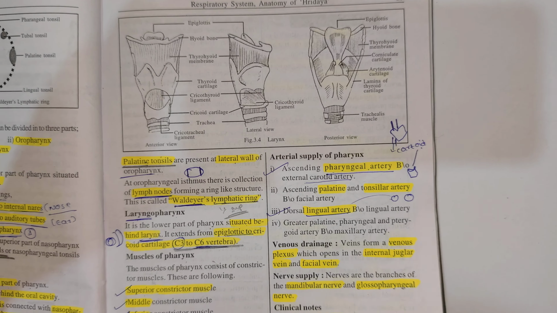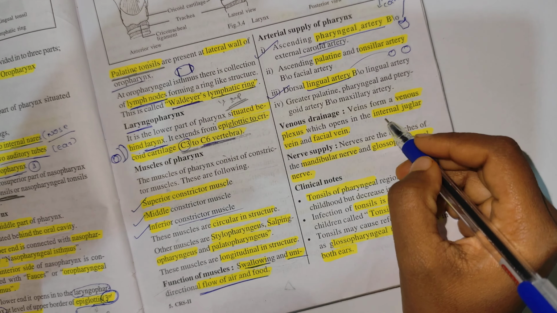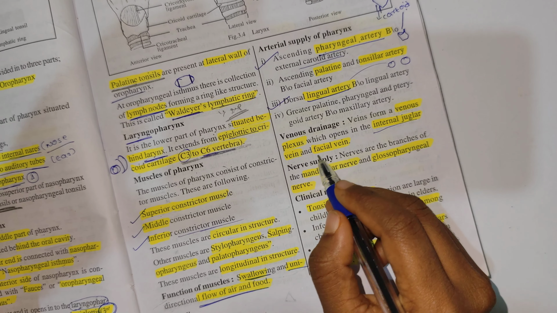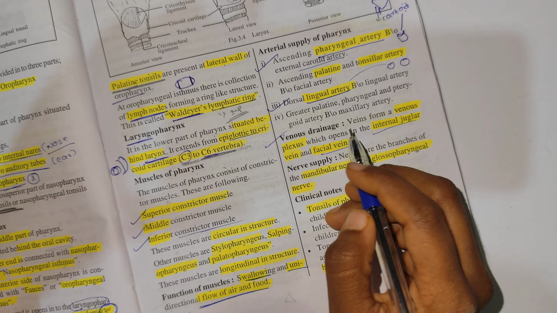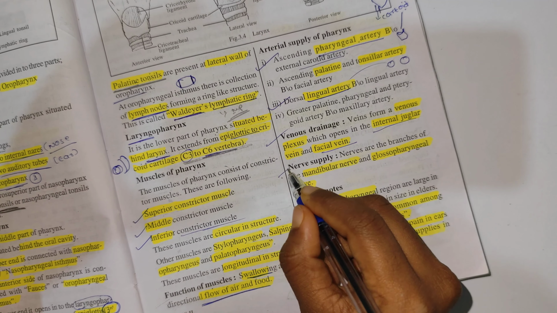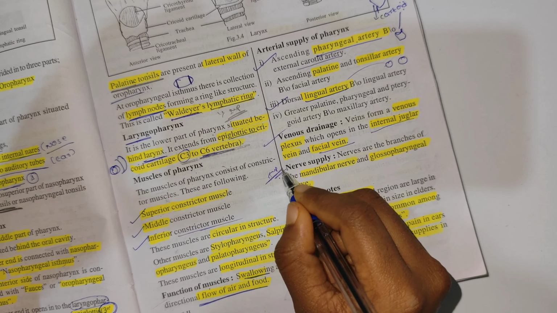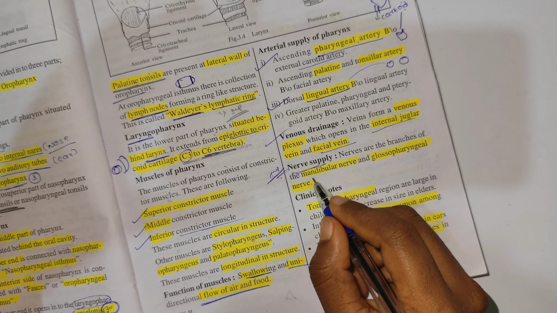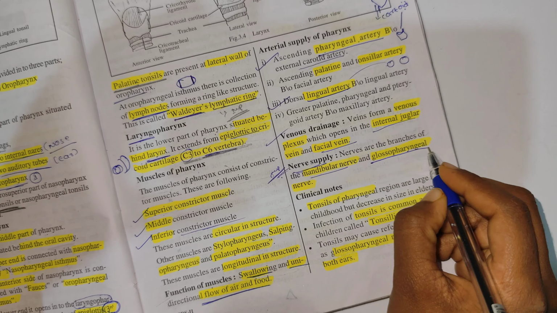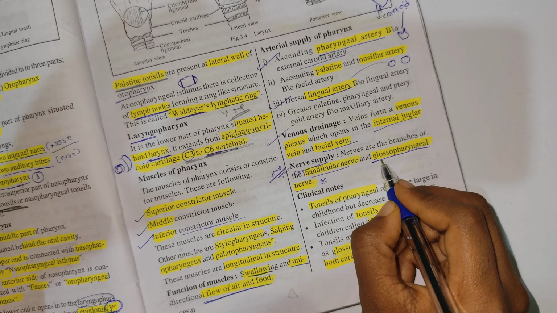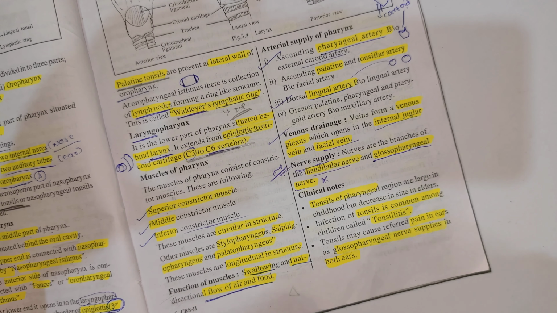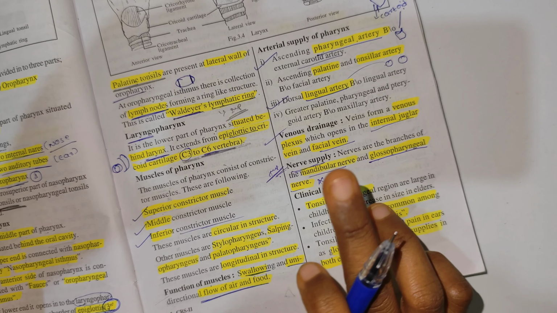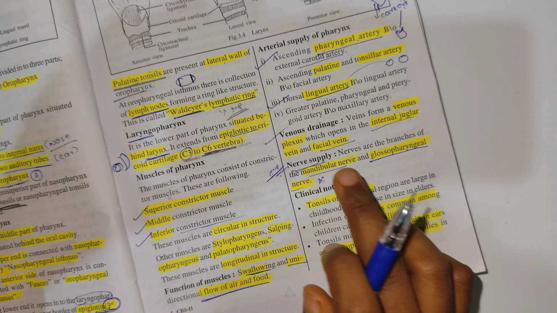Next, venous drainage will be the internal jugular vein or the facial vein. Nerve supply, these subheadings are very important, don't forget. So, the nerve supply is the mandibular nerve or the glossopharyngeal nerve. Of course, for the pharynx structure, the glossopharyngeal nerve should supply.